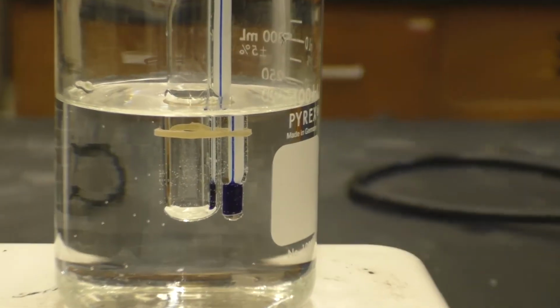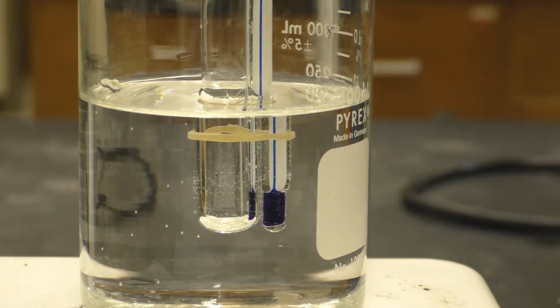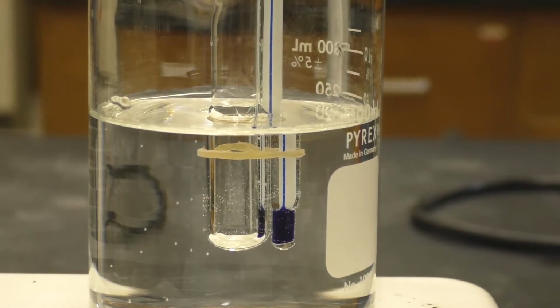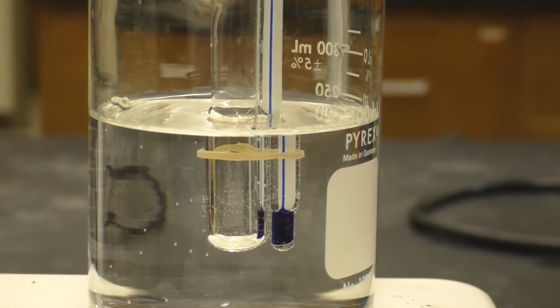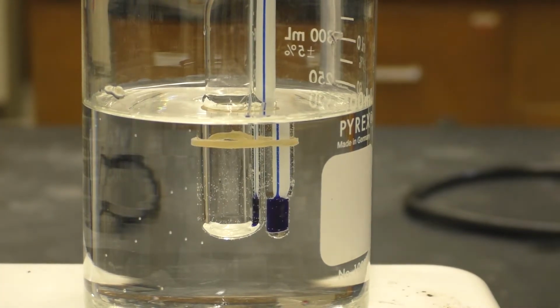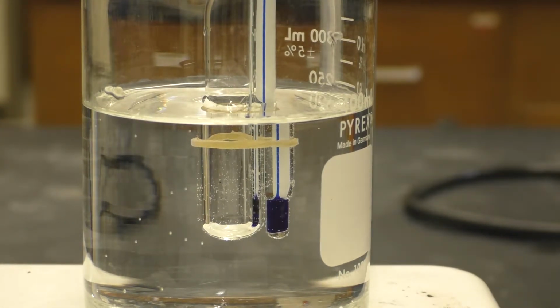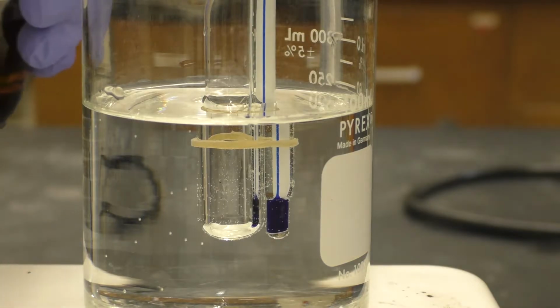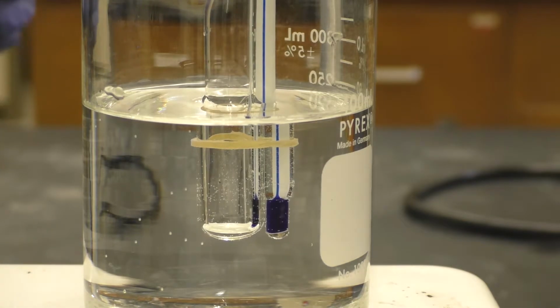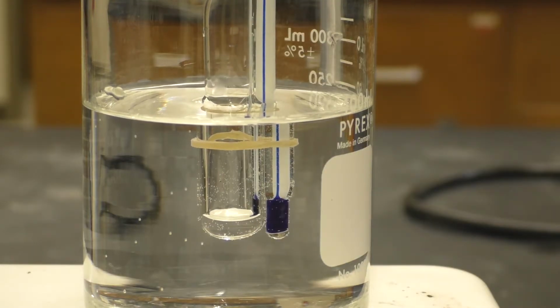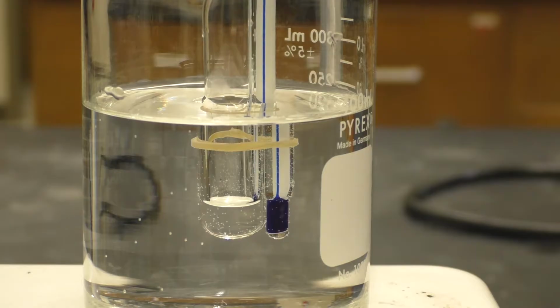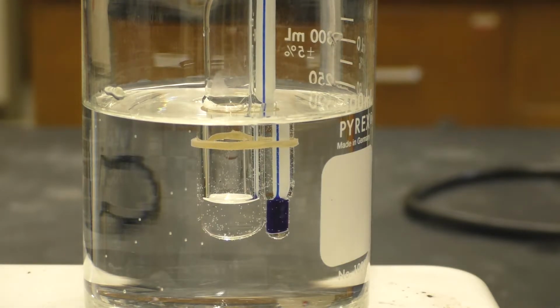So let's zoom in on this for a moment. So here, we will add now our isopropyl alcohol. A small amount. We don't need an excessive amount, but we want to have enough to be able to work with. So almost certainly more than is necessary here, but it is better to be on the safe side.